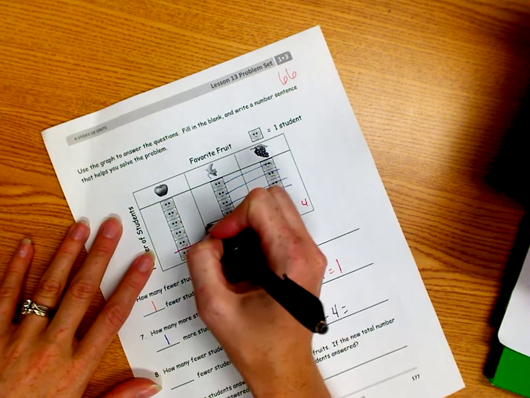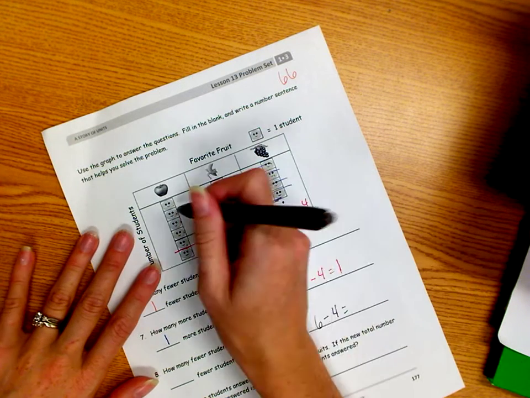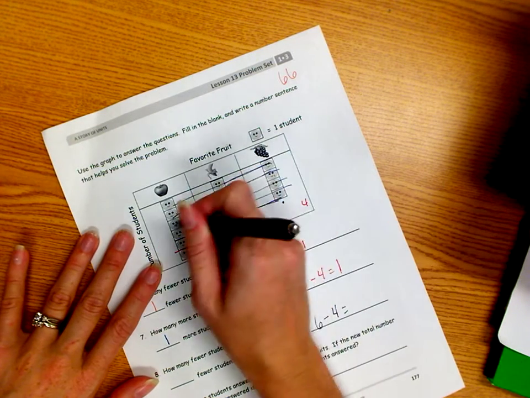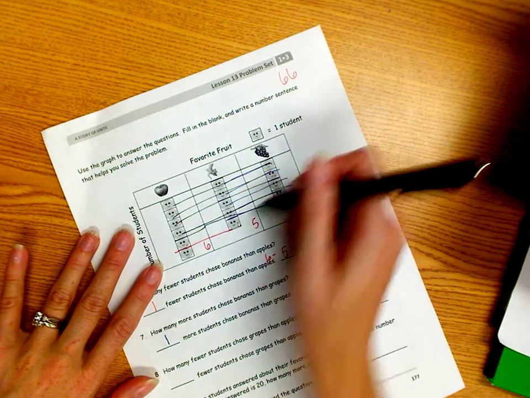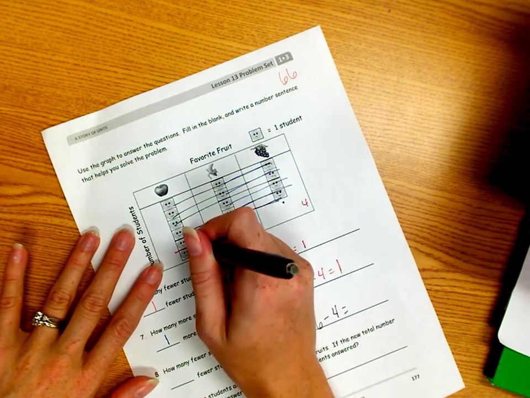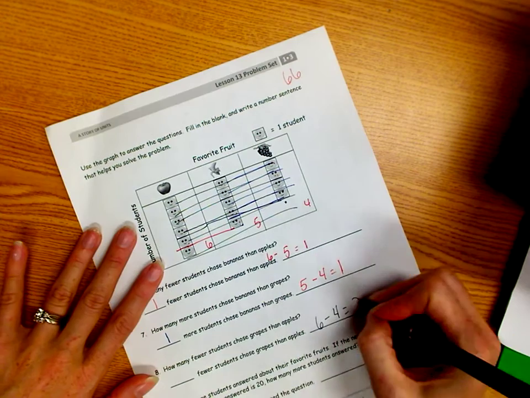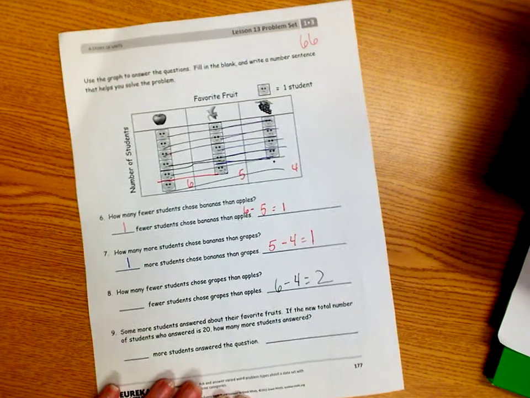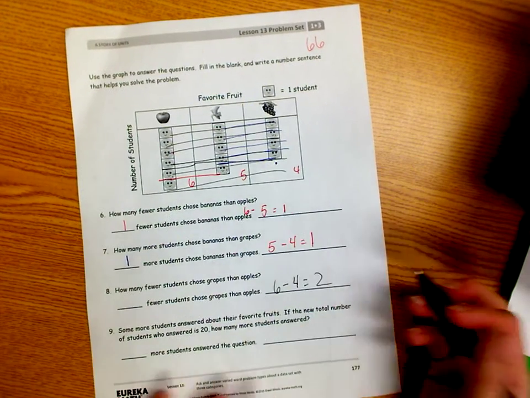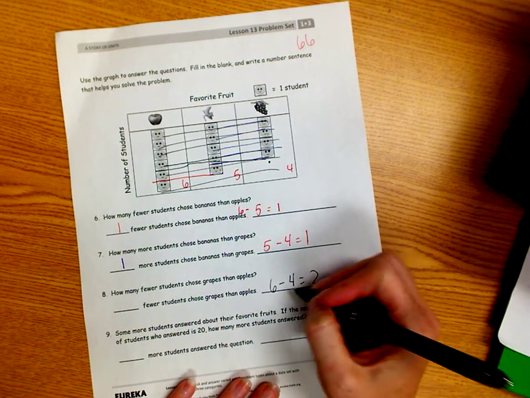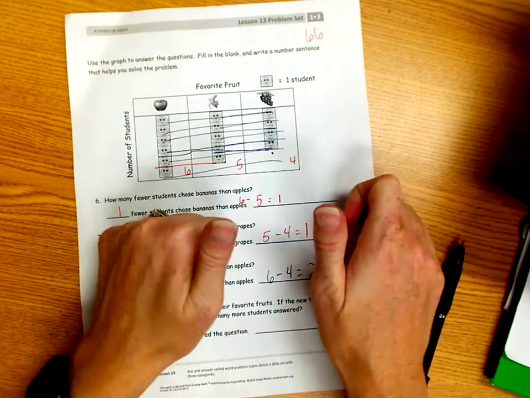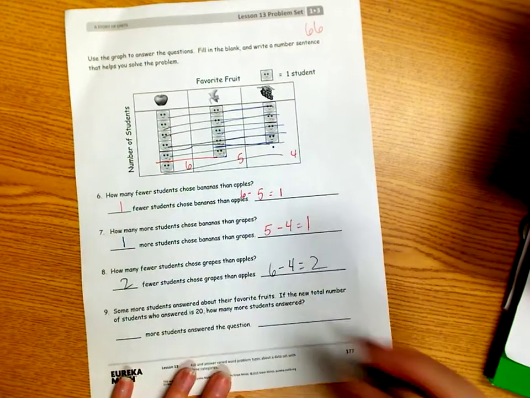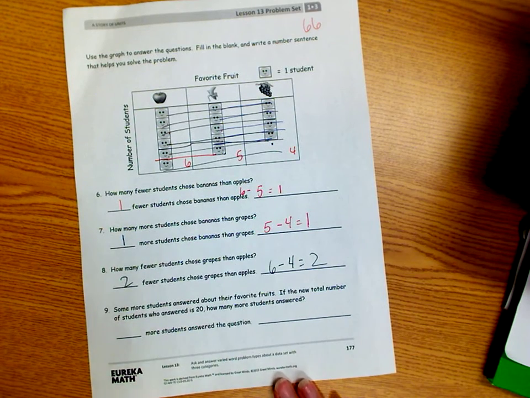So I'm going to go across, and I can see 1, 2, 3, 4, and see that 4 are the same, and then there's 1, 2 that did not choose grapes, that did choose apples. So 6 minus 4 equals 2. 2 fewer students chose grapes than apples.